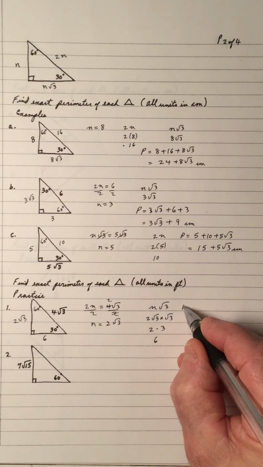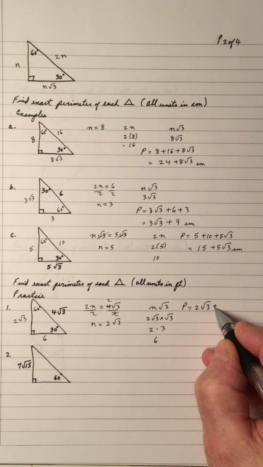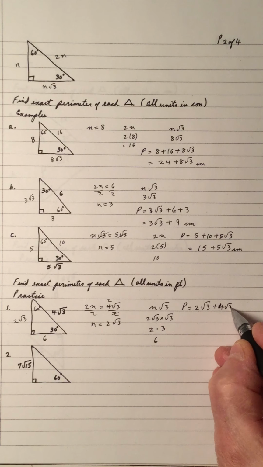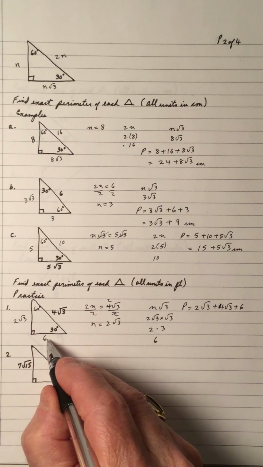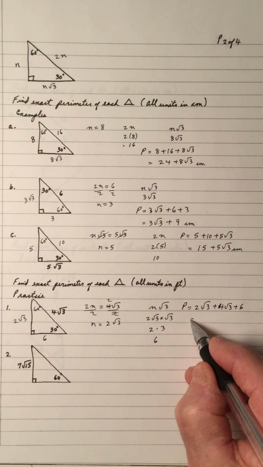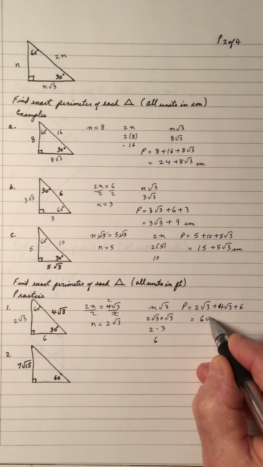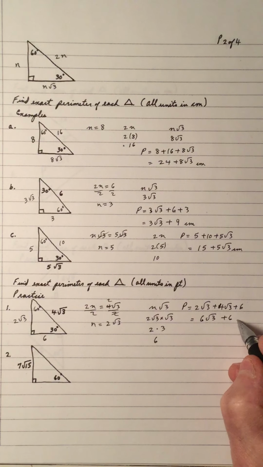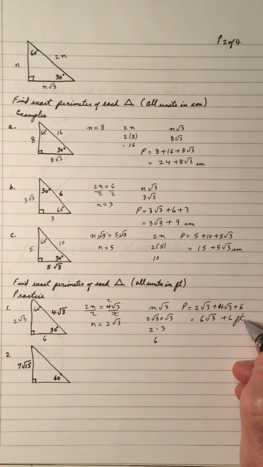And the perimeter of this triangle is 2 root 3, add on 4 root 3, add on 6. 2 root 3, 4 root 3, and 6. And we have 2 radicals, so 2 plus 4 is 6 root 3. Add on 6. And it's in feet, so the perimeter is 6 root 3 plus 6 feet.